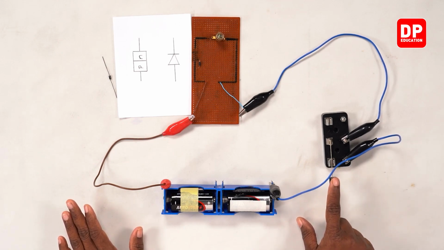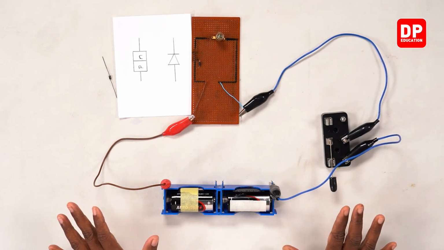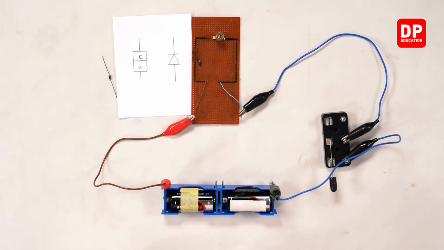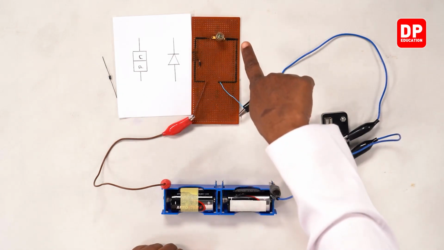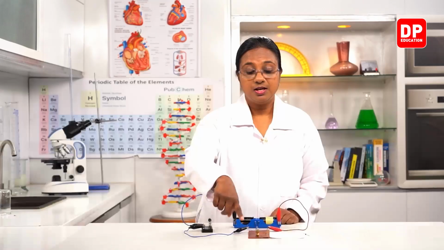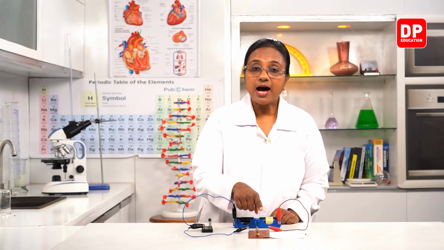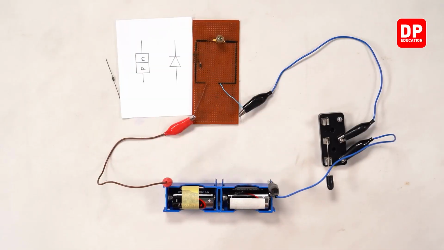Now the switch is closed. That means current has to flow, but there is no current flow. Why? The bulb does not light. That is because the diode does not allow current to flow in the opposite direction. That is, if you connect the negative terminal of the battery to the P terminal of the diode, then there is no current flow through the diode. That is why the bulb does not light.